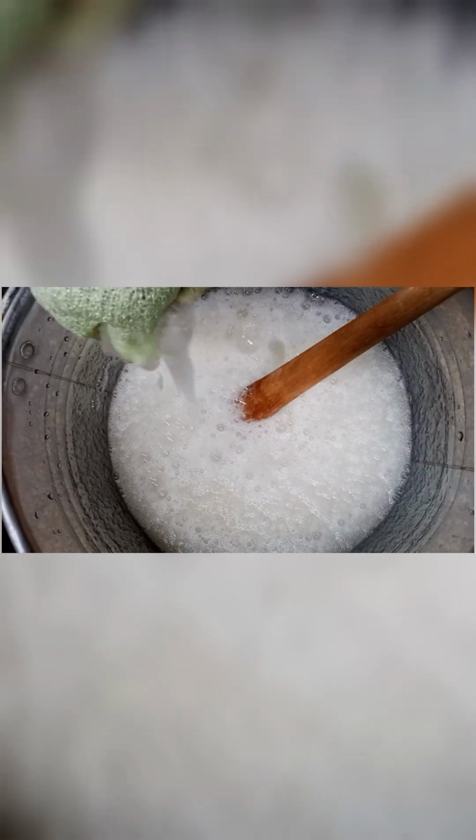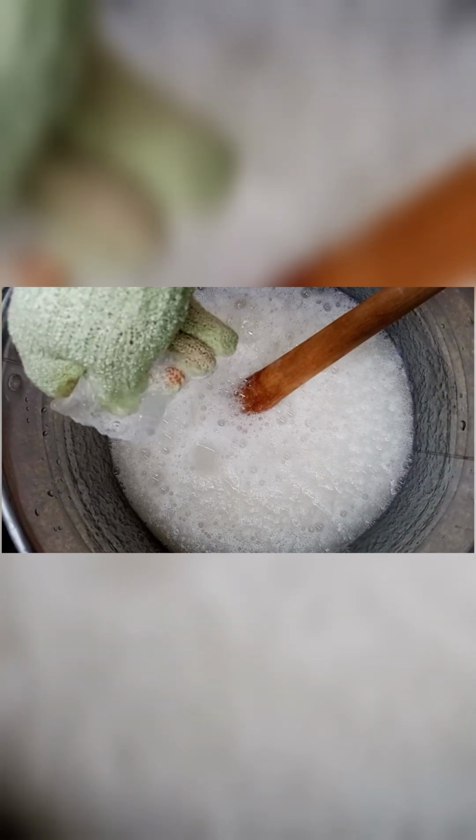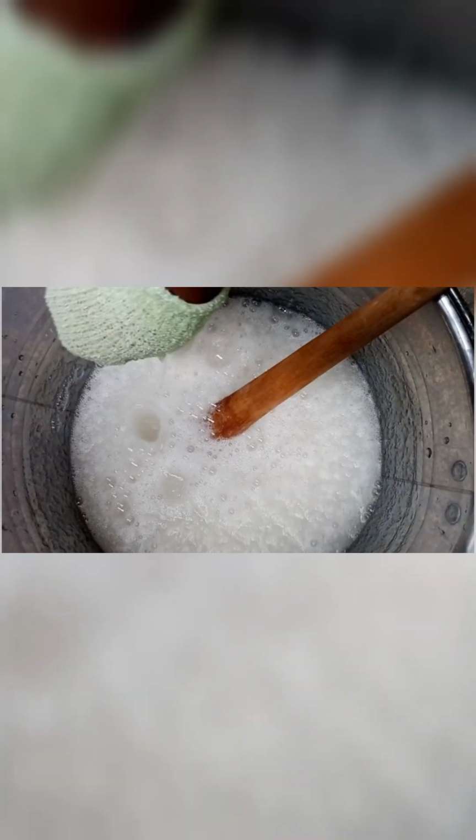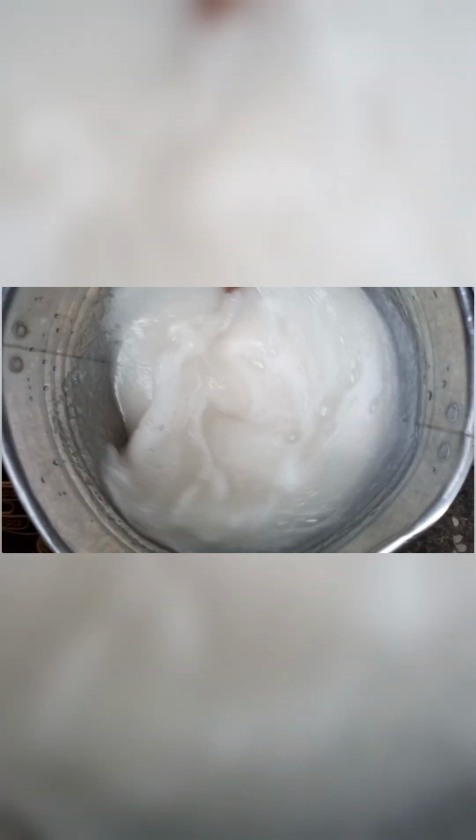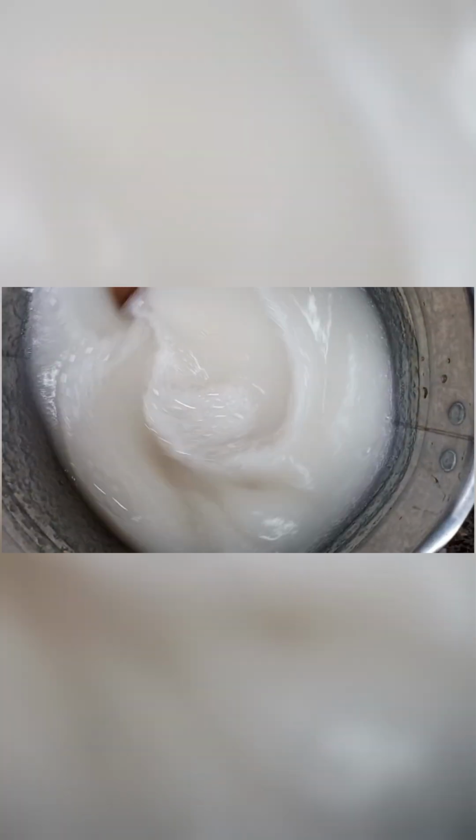Now I'm putting my Texapon here. This is the Texapon I'm putting, the one I said looks like a gel-like substance. So when you put it, you continue stirring, and it mixes properly.